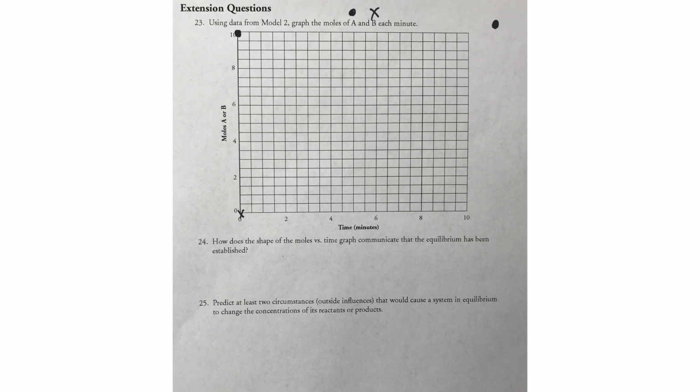After 2 minutes, we had 2.8 moles of A. So that's the little one in there. And we had 7.2 moles of B. So that's way up here. So you're going to continue your 2 lines, and then you're going to do a best fit curve. You'll connect the X's as best you can in a curve, and you'll connect the circles as best you can in a curve.